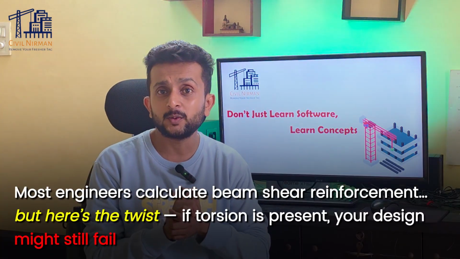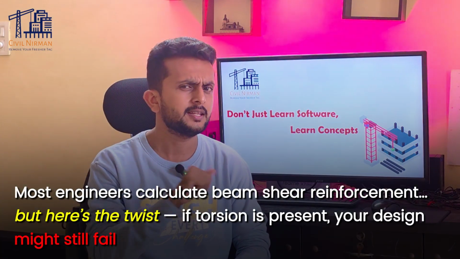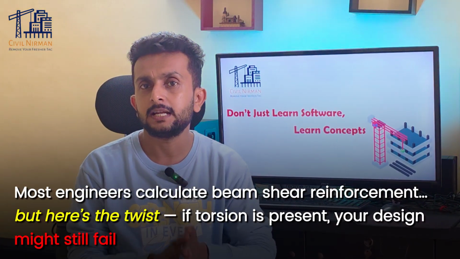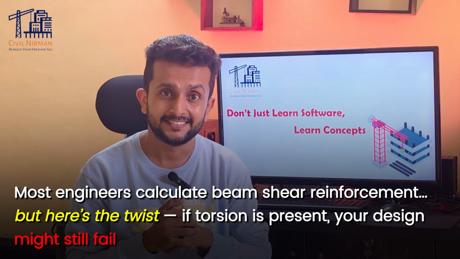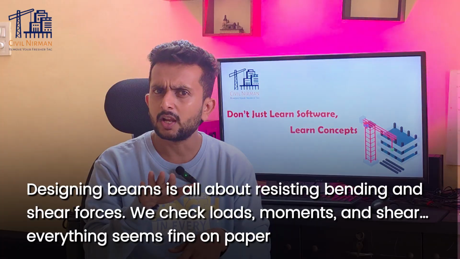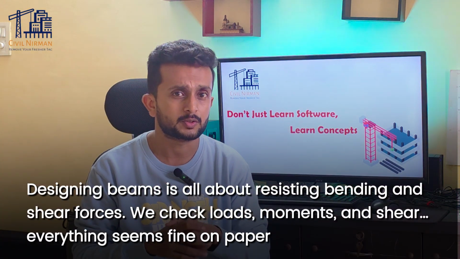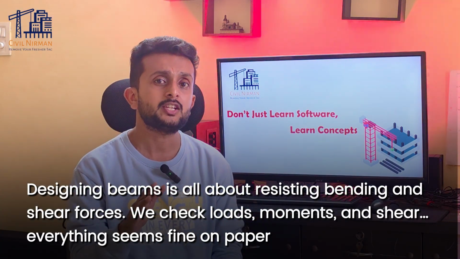Most engineers calculate beam shear reinforcement, but here is the twist. See, if torsion is present, your design might still fail. Look, designing a beam is all about resisting bending and shear forces. We check loads, moment and shear.